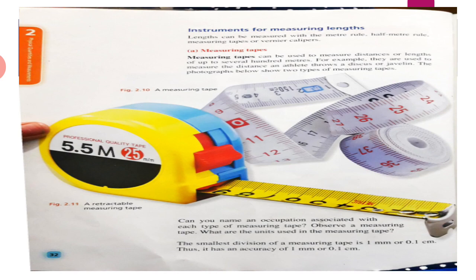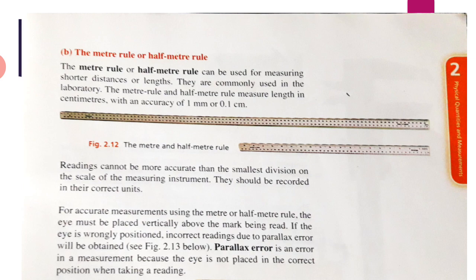Now, can somebody tell me what units are used in measuring tapes? Anybody? Basically, the smallest division of a measuring tape is 1 millimeter or 0.1 centimeter. Thus a measuring tape has an accuracy of 1 millimeter or 0.1 centimeter. Guys, isn't that amazing?